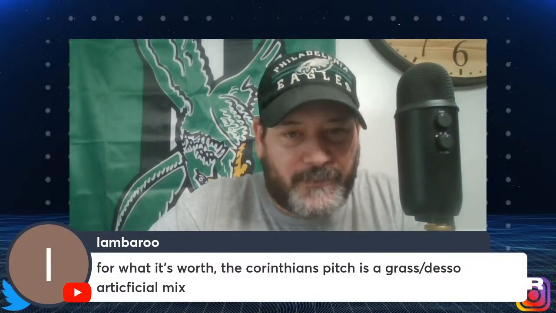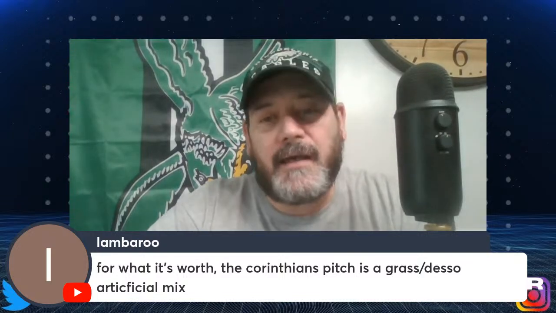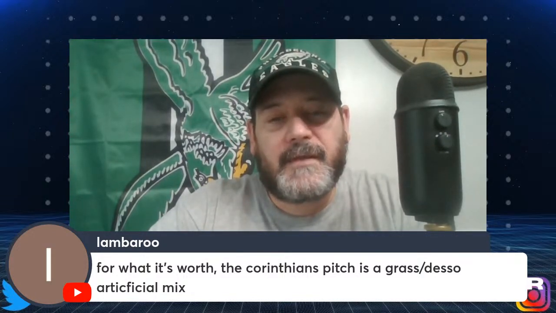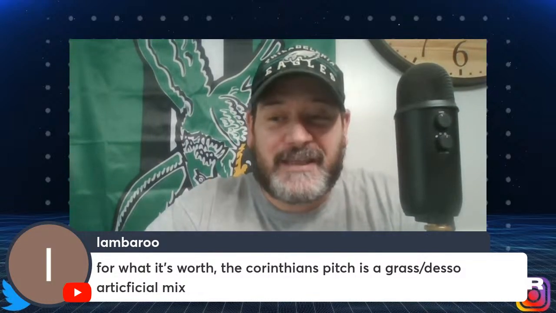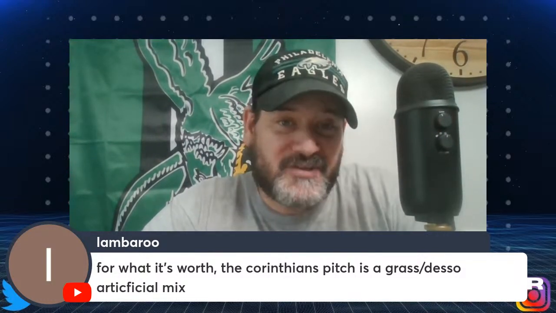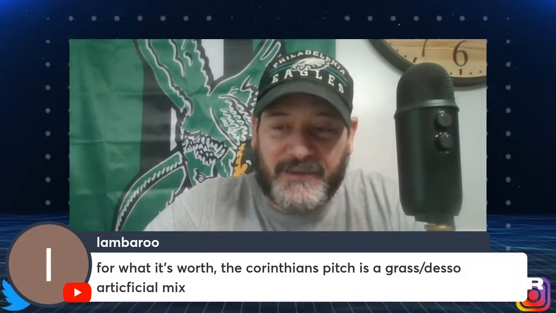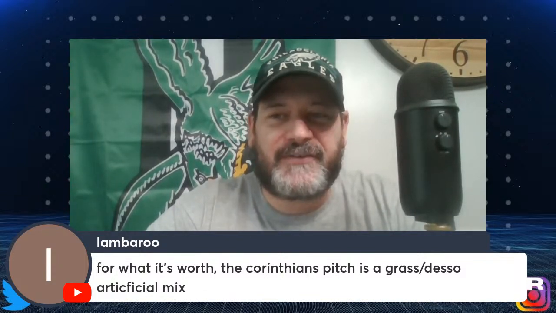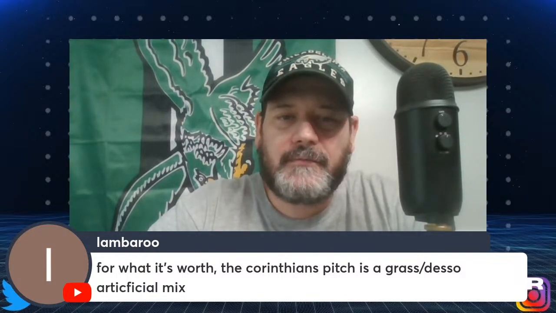For what it's worth, the Corinthians pitch is a grass and artificial mix. Huh. Interesting. I didn't know that. That is good to know. It's worth a lot, man, because I don't know much about their field. So it is good to know some of the specifics of the actual grass, the turf being used, how they're doing it.